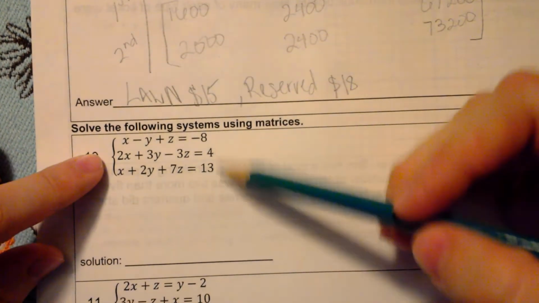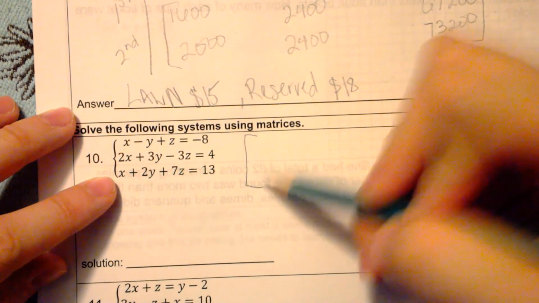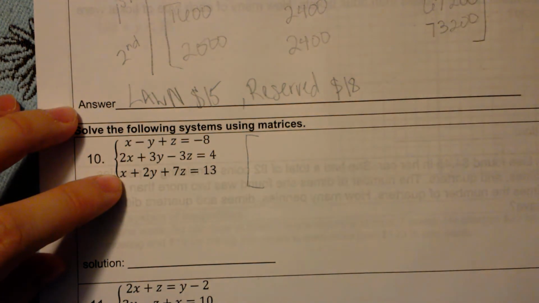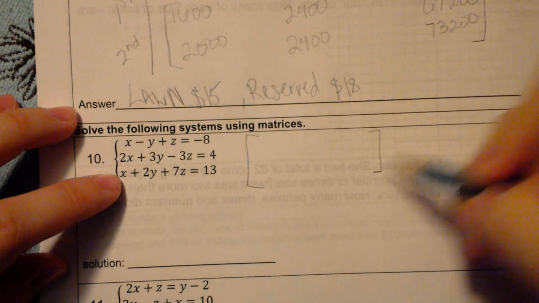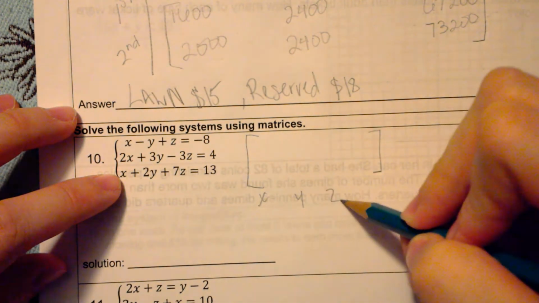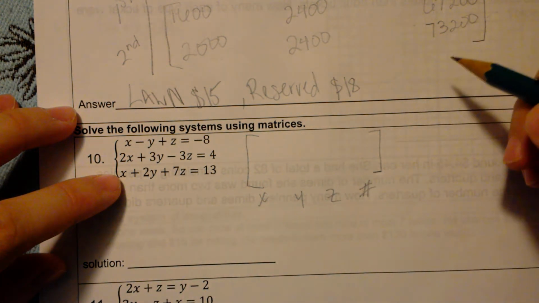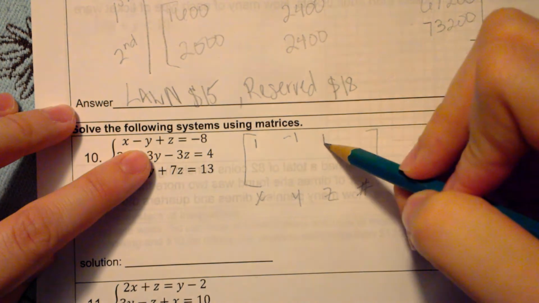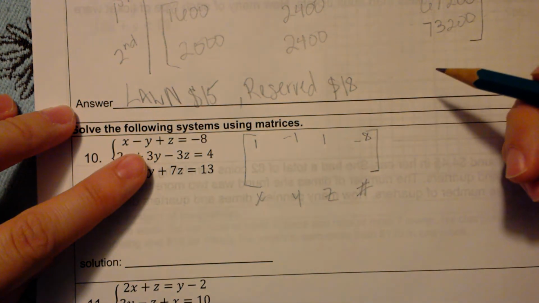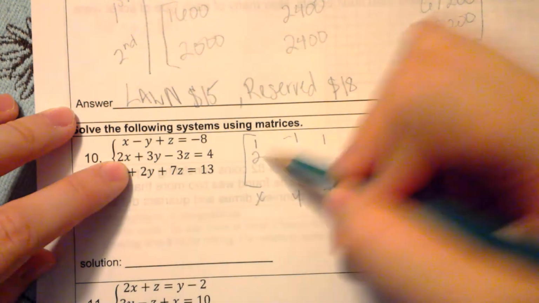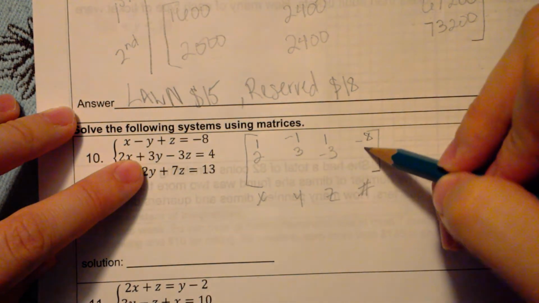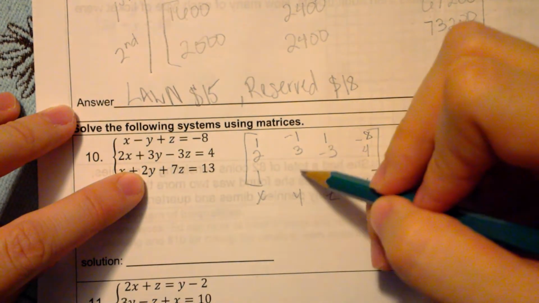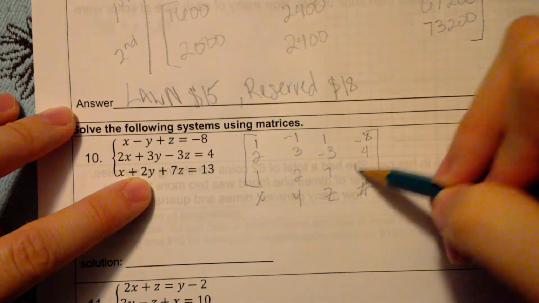So this starts our 3x3. So I'd suggest going through and making your matrices, writing out what you're going to put in the calculator, and labeling each column. So the first one, I have 1x, -1y, 1z, and it equals -8. The second one, I have 2x, 3y, -3z, and it equals 4. The last one, I have 1x, 2y, 7z, and it equals 13.